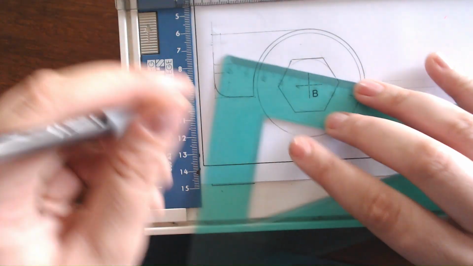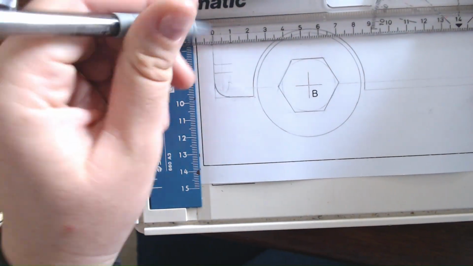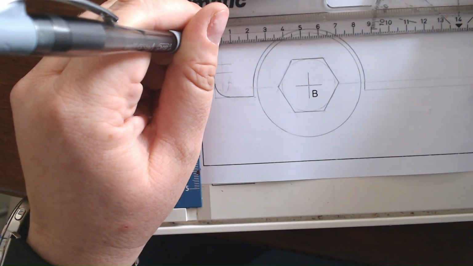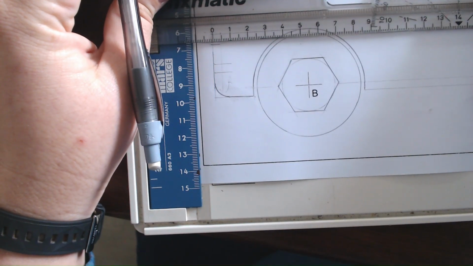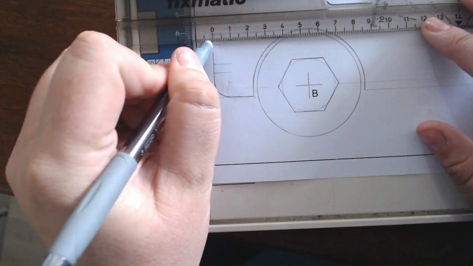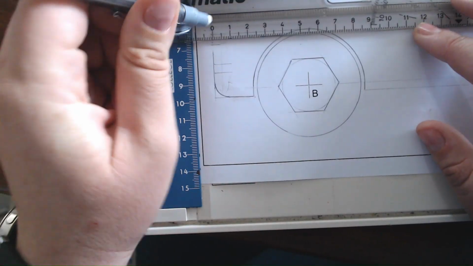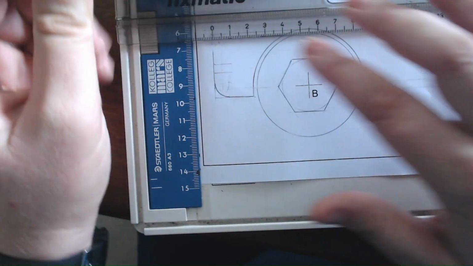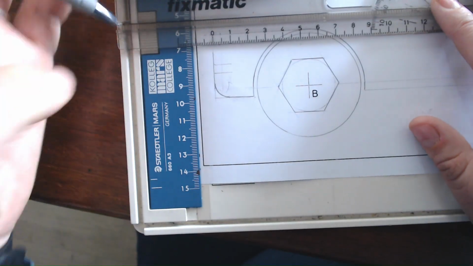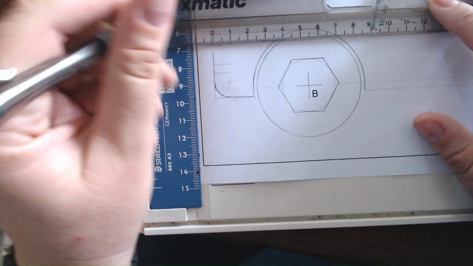Okay, so I'm going to quickly now darken it. Draw darker lines. That is very inaccurate. So I'm going to fix it. Okay. I'm just going to do it light now since I erased most of my lines.